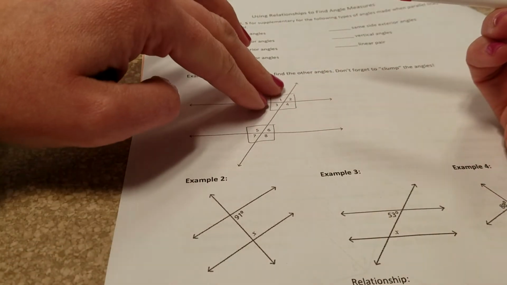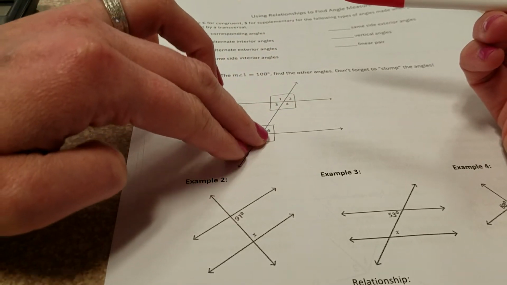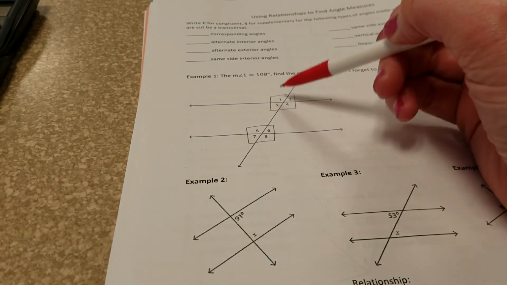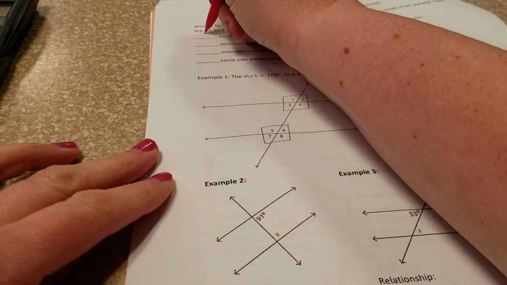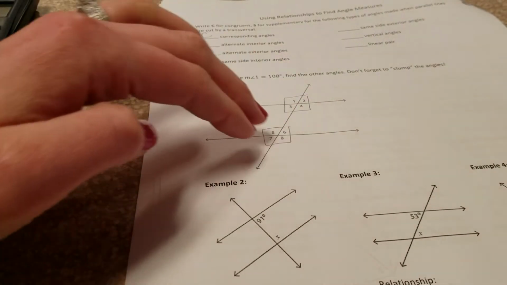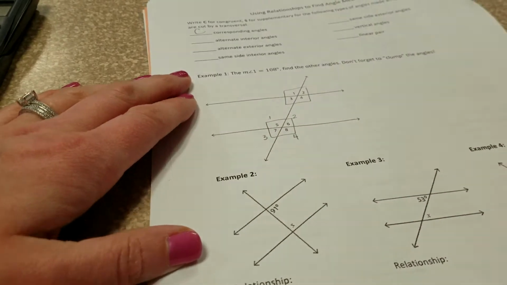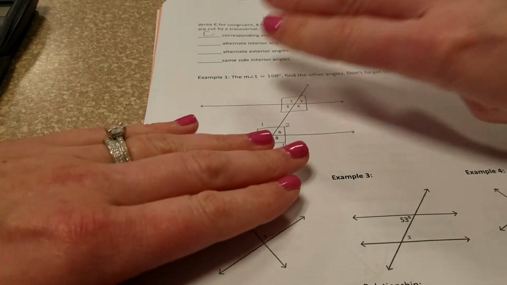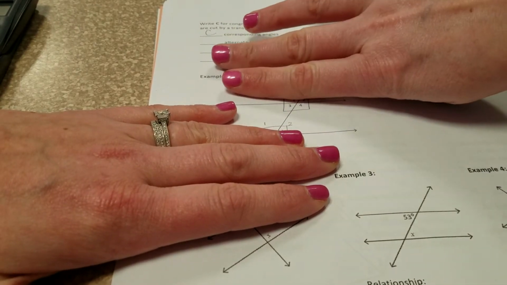If you do an angle slide, imagine you take this clump that's right here and slide it down on top of this clump right here. 1 and 5 end up in the same exact spot, which means that they must be congruent angles. When we do the slide and bring it down, I'm going to write over here 1, 2, 3, and 4. If we look at alternate interior angles, alternate interiors would be angles like 3 and 6.